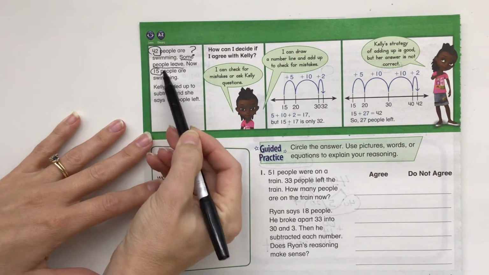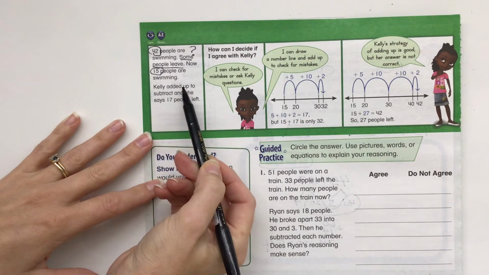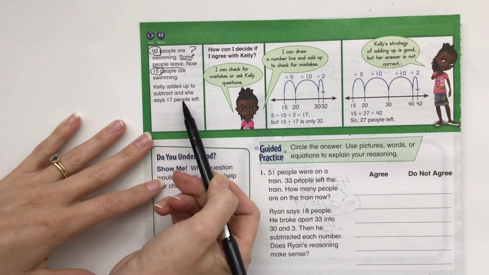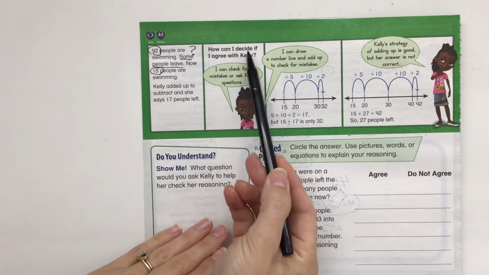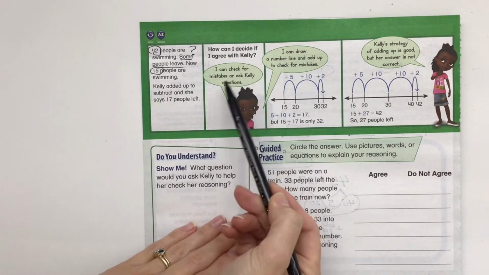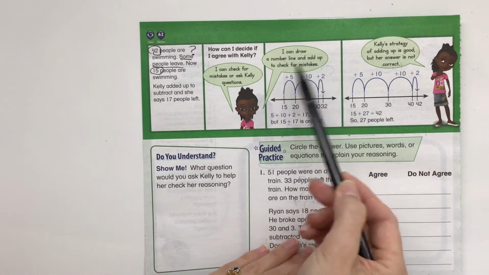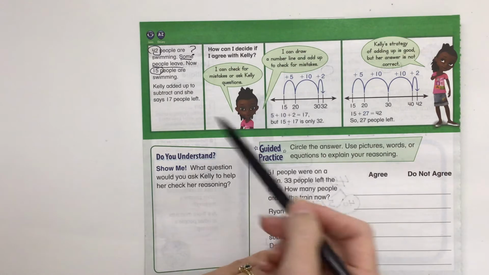Now 15 people are swimming. Kelly added up to subtract, and she says 17 people left. How can I decide if I agree with Kelly? I can check for mistakes or ask Kelly questions. I can draw a number line and add up to check for mistakes. So let's take a look at this.